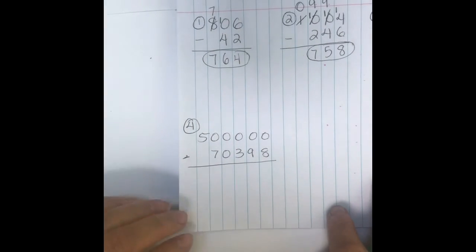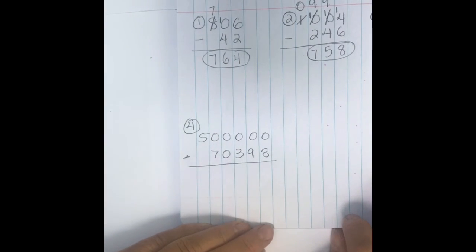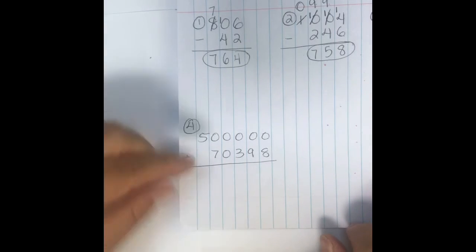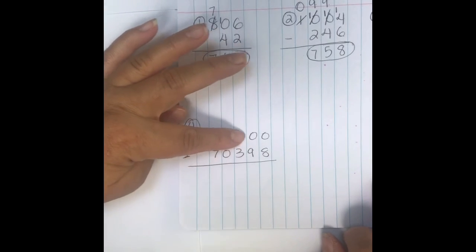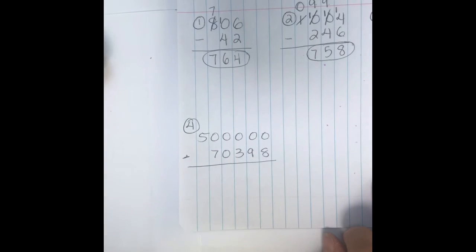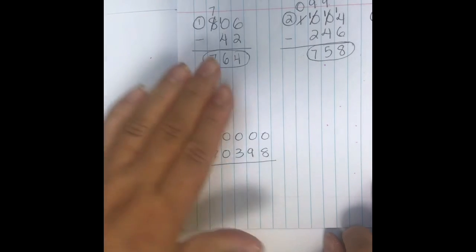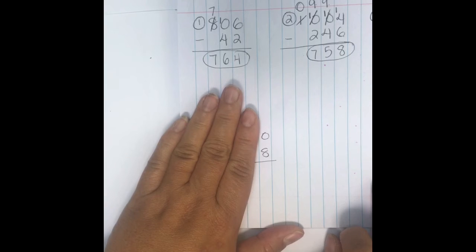Sorry about the dogs. Okay, the last problem is super challenging, and that has 500,000 subtract 70,398. Okay, so right away, again, my brain says, oh boy, there's going to be a lot of regrouping. I'm going to not panic. I'm just going to cover up and go one step at a time.